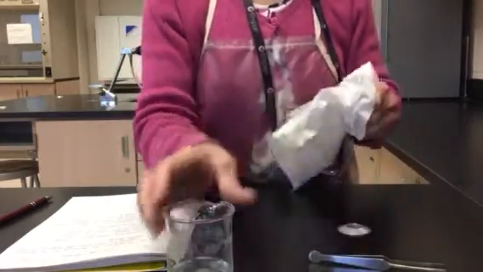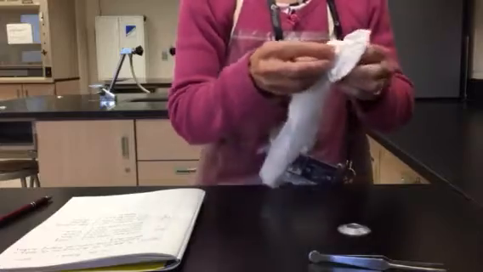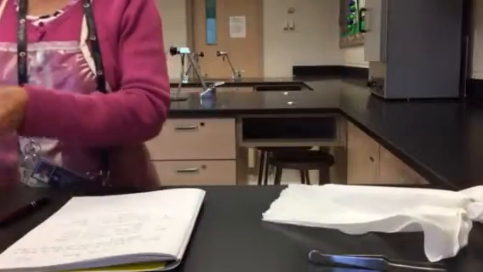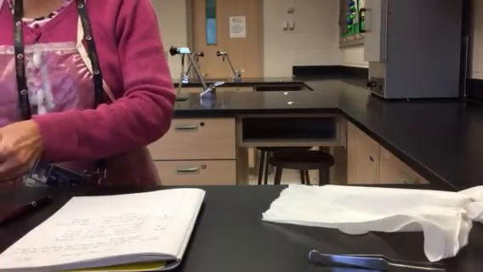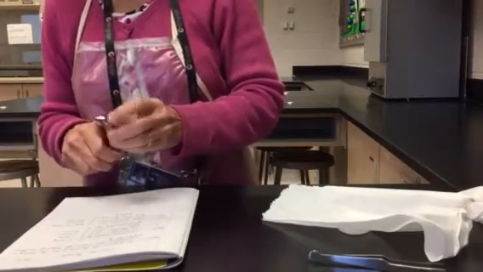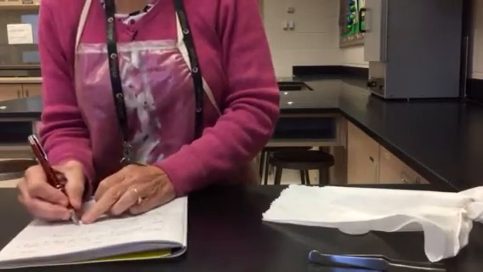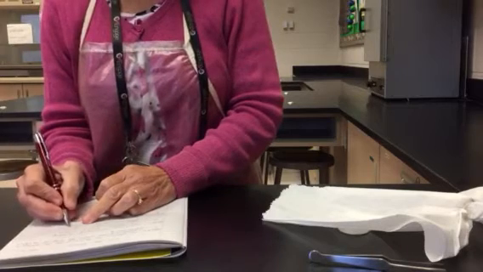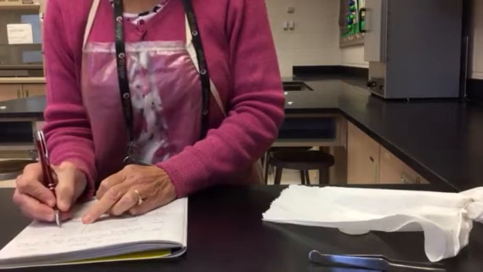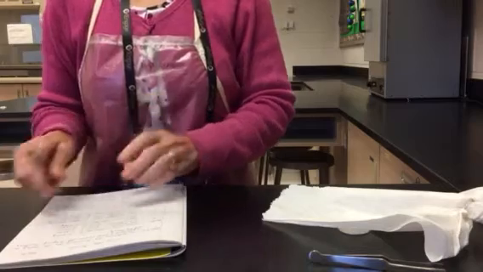I've rinsed off the washer. Good. All right, let's get the mass of that. And we have the final mass of the washer is 5.538 grams. And that's it. We have all of our data.